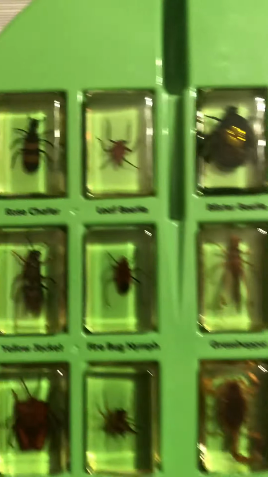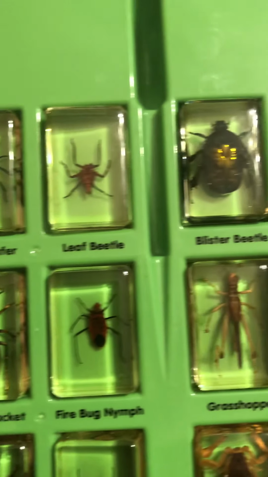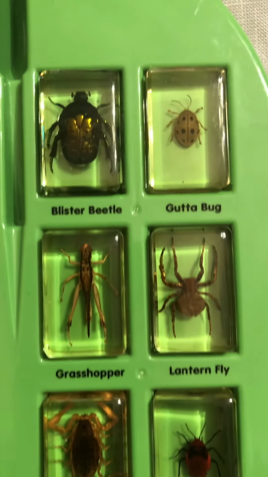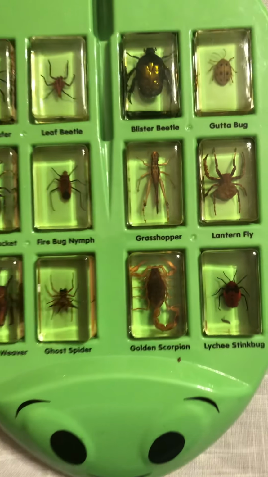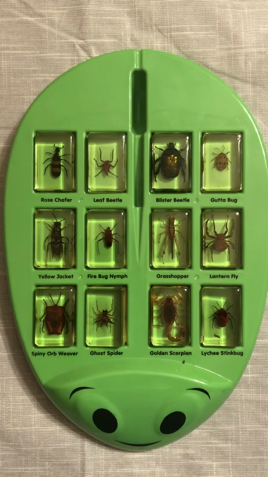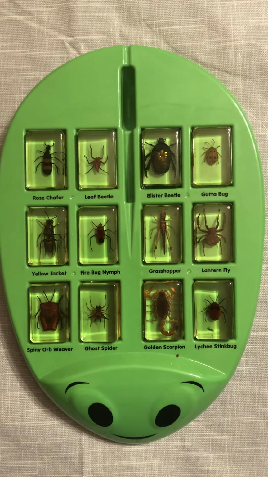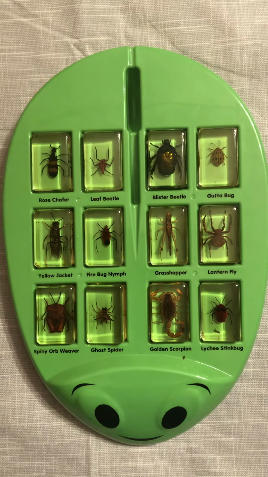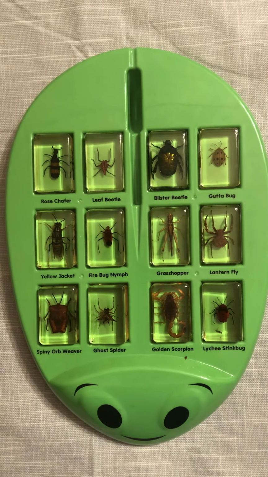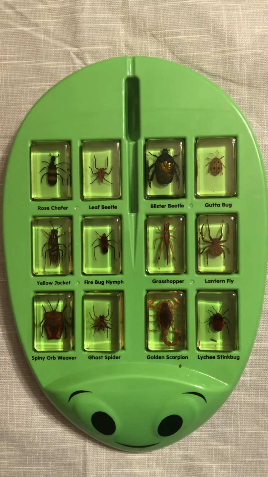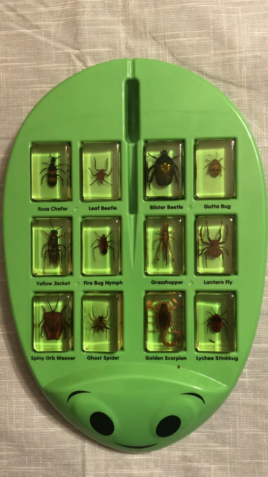As I was looking at all these insects, I began wondering, there must be so much to know about insects. How can I find out that information? That's right, in a book. So I looked around and I found a book about insects. Let me share some of the information that I learned from the book.